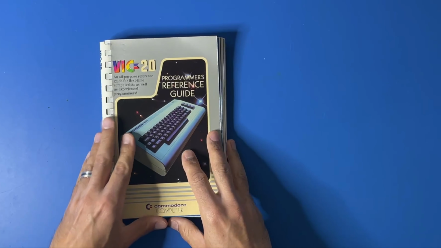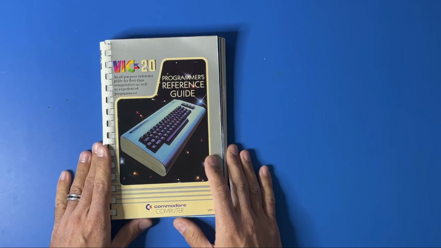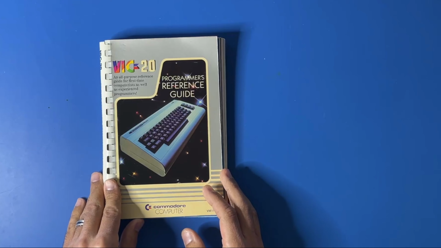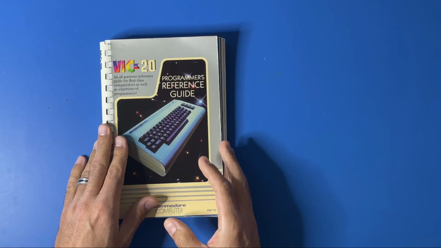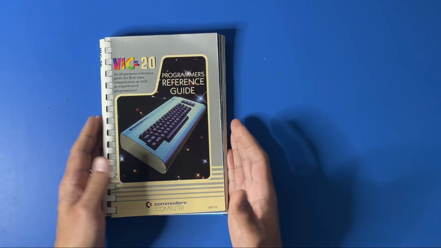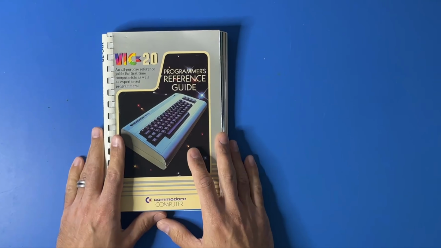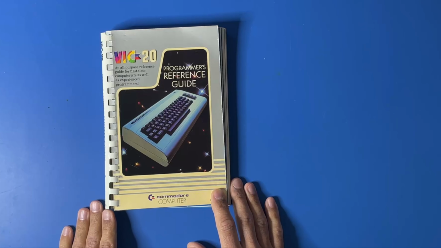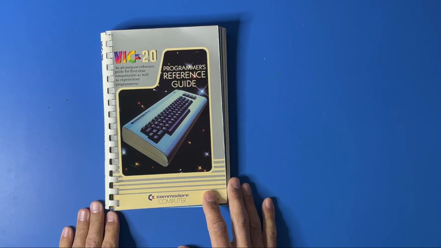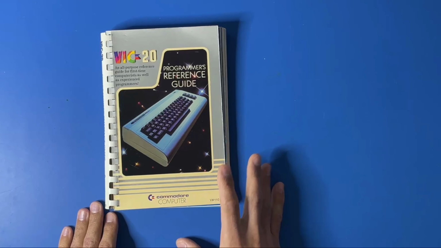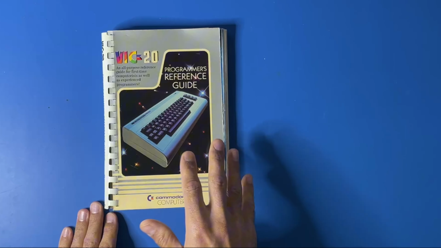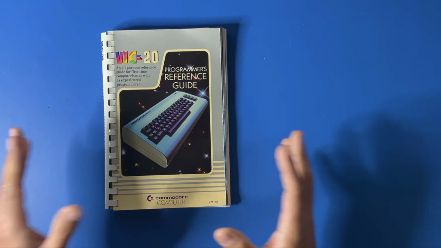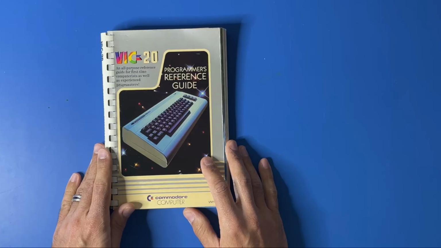Having something like this right off the bat, when the computer is out there being sold, made development for this machine super accessible, whether people were seriously interested in developing for it or just curious. The amount of information given in this reference guide is great. And Commodore had a knack for doing these things. For the Commodore 64, they had a similar reference guide as well. It's just the way things were back in the day. This is how it was.